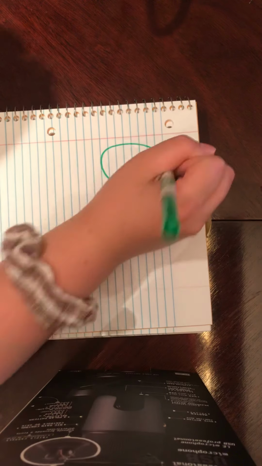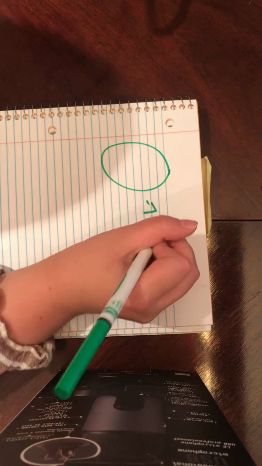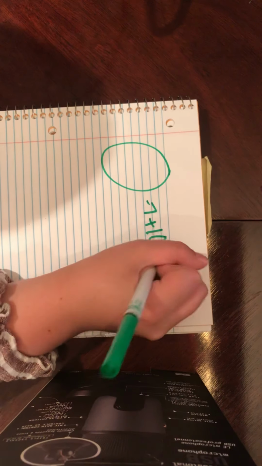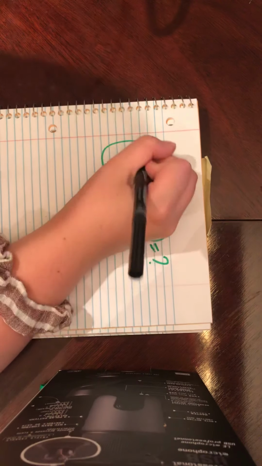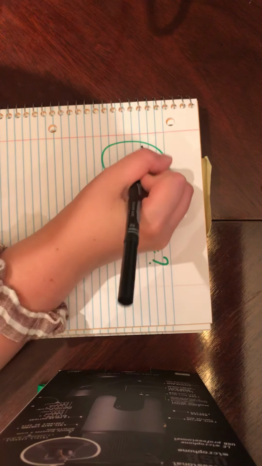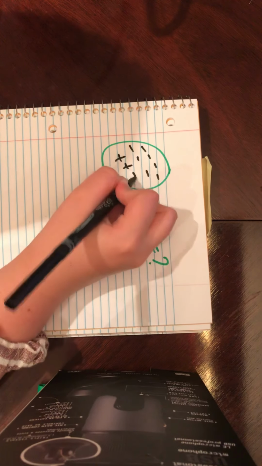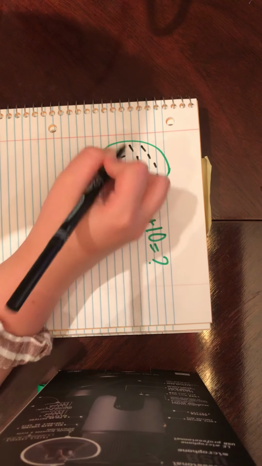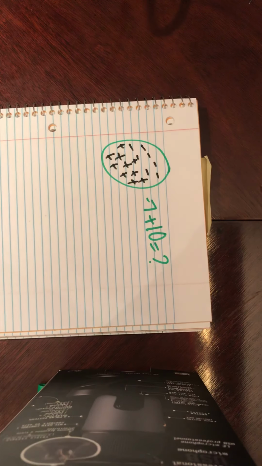So let's do one more with the chip model. Draw a little circle. We're going to have -7 plus 10, and we're trying to figure out what this is. Okay, so I'm going to draw my -7: 1, 2, 3, 4, 5, 6, 7. And then I have my positive 10: 1, 2, 3, 4, 5, 6, 7, 8, 9, 10. All right, so now we can start neutralizing.